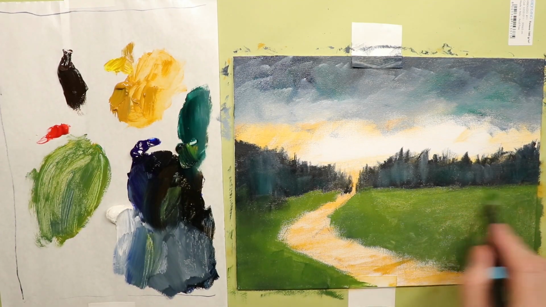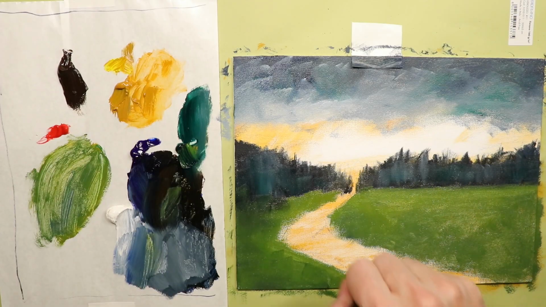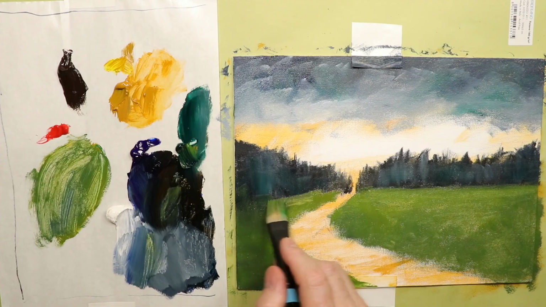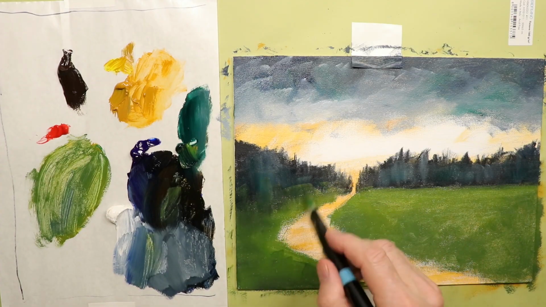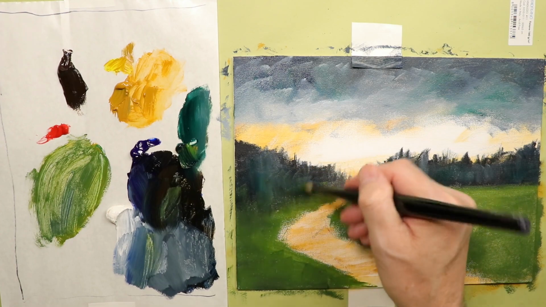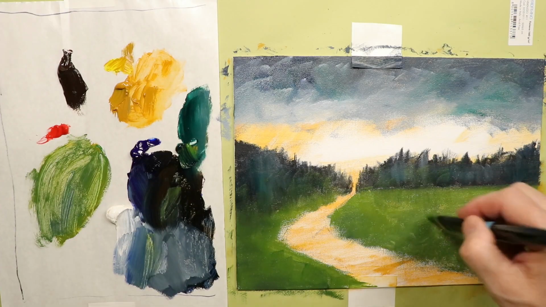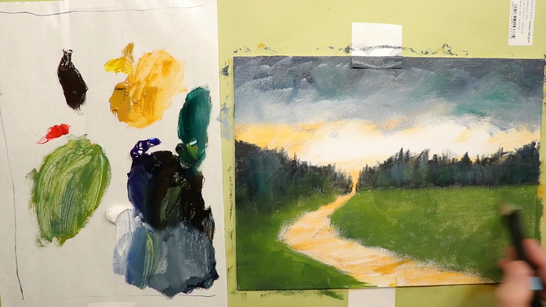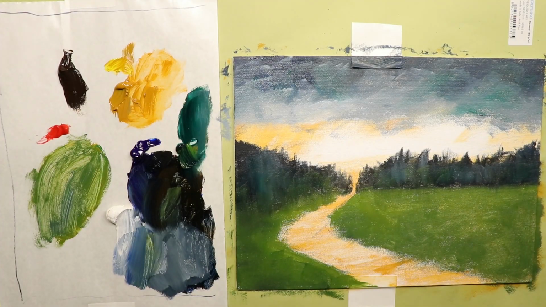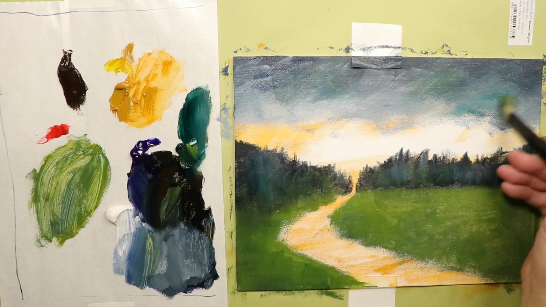All right, so we have some good dynamics going here with that road swinging into the distance there. That looks good. We've got the tree line looking good. We're mixing in some of that green into the tree line there. Kind of harmonizing the colors. A little bit of that green up here in the sky. Not a lot, just a little bit maybe.